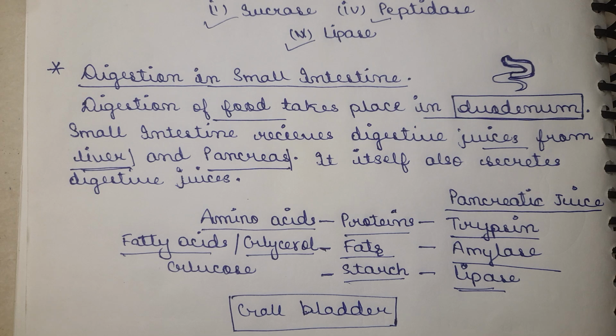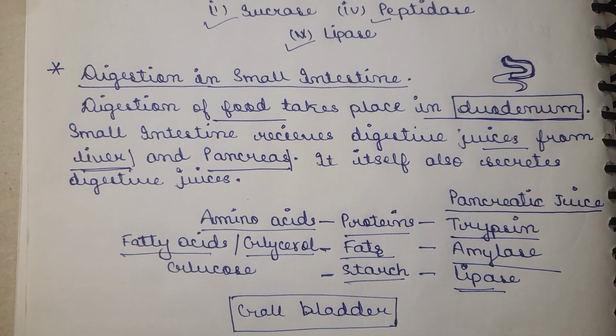So in the next part of the video we will understand the function of the liver in the digestive system, the function of the bile, and what the pancreas is. So till then, thanks for watching this topic.